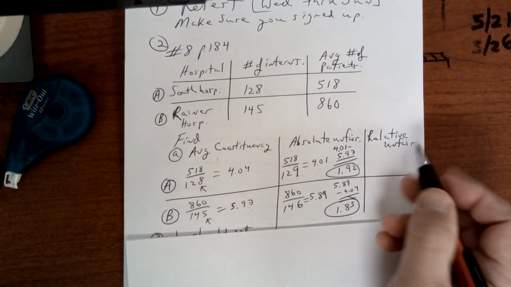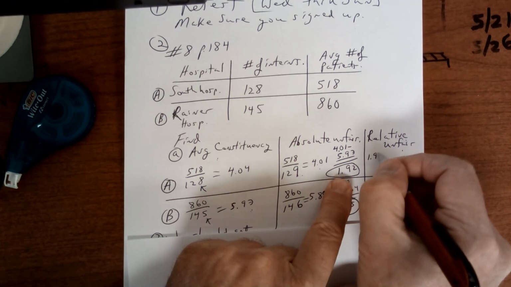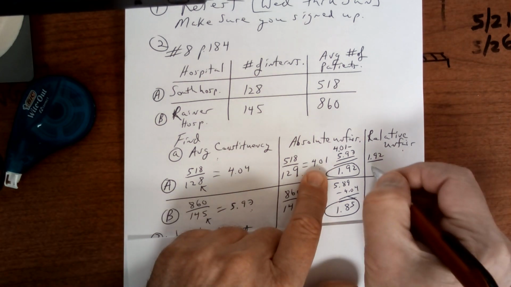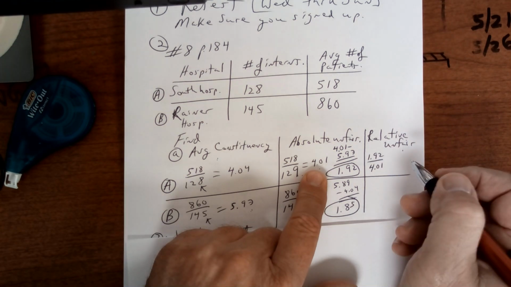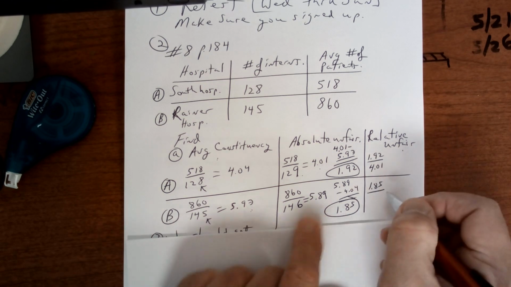Now, to get the relative unfairness, you take this one divided by this one. Actually divided by the new one. Okay? And this one you're going to take 1.85 divided by the new one.